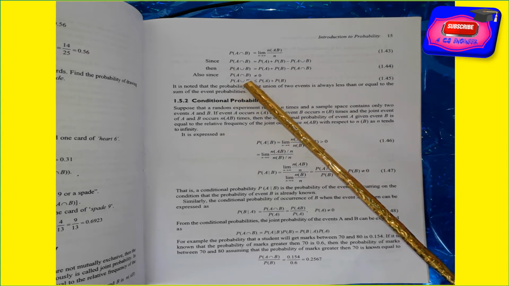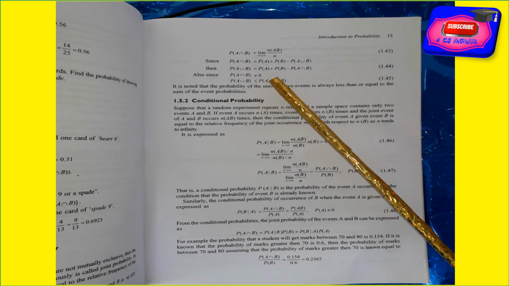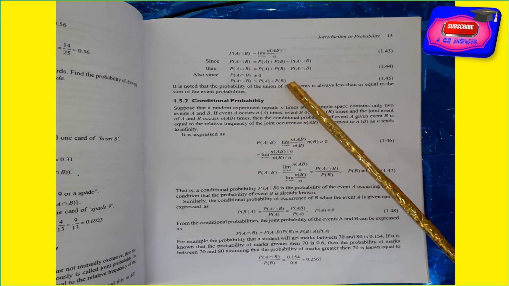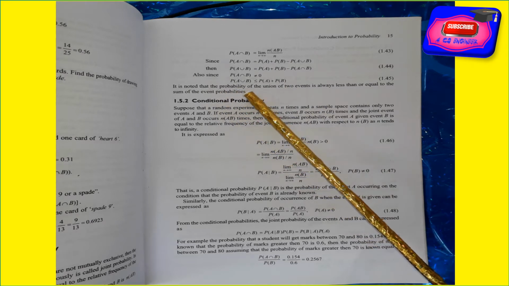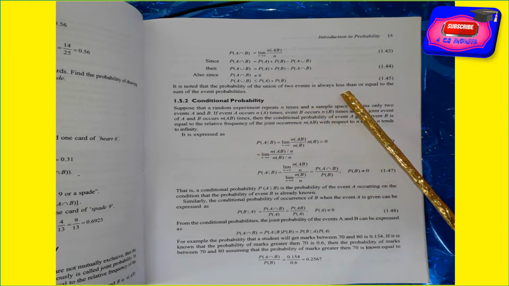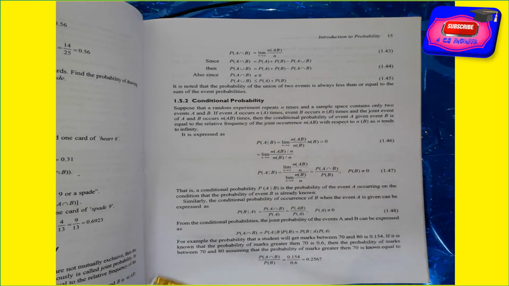The P of A intersection B value is not equal to 0. So P of A union B is less than or equal to P of A plus P of B. It is noted that the probability of the union of two events is always less than or equal to the sum of the event probabilities. Now we discuss the conditional probability.